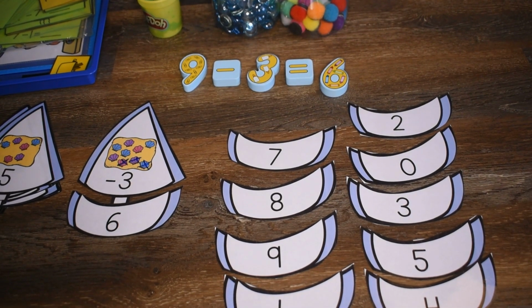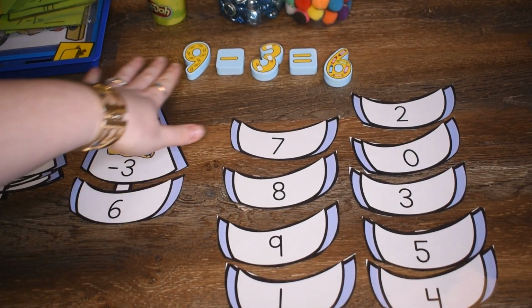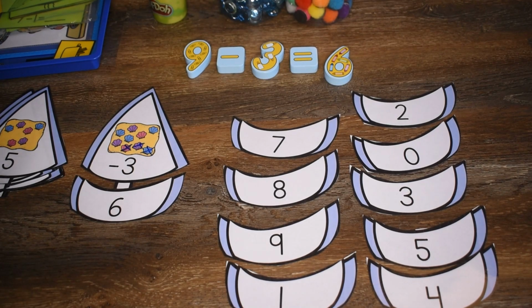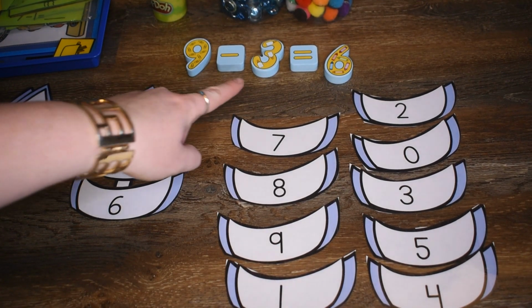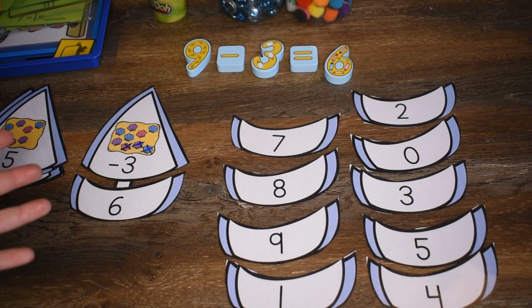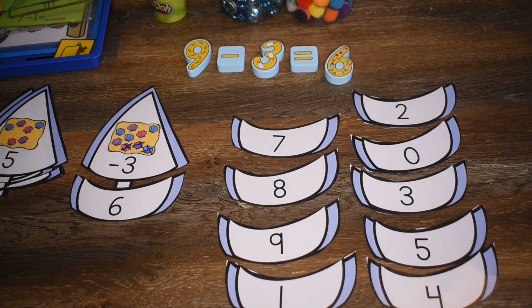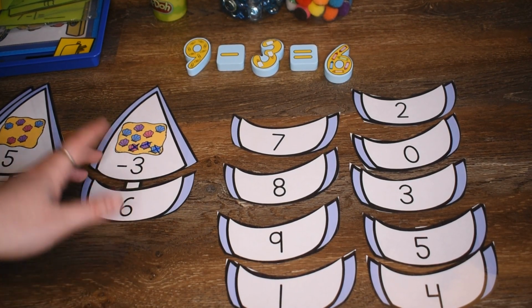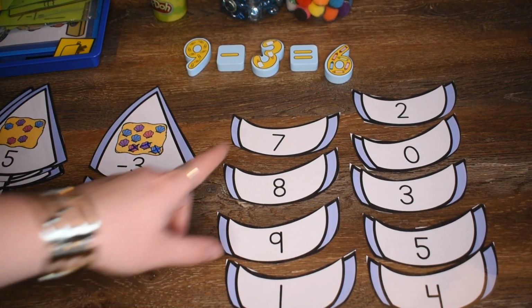All right, so you do not have to do the number sentence part, but I like to add that on because I like my children to be thinking mathematically in equations, okay? But you could just use the sailboats as they are, have them count, take away, and then find their answer.